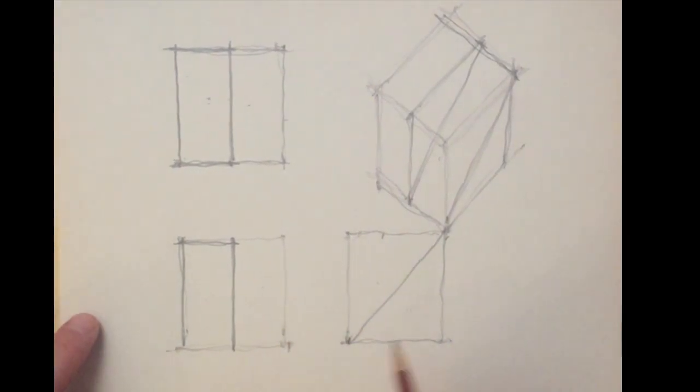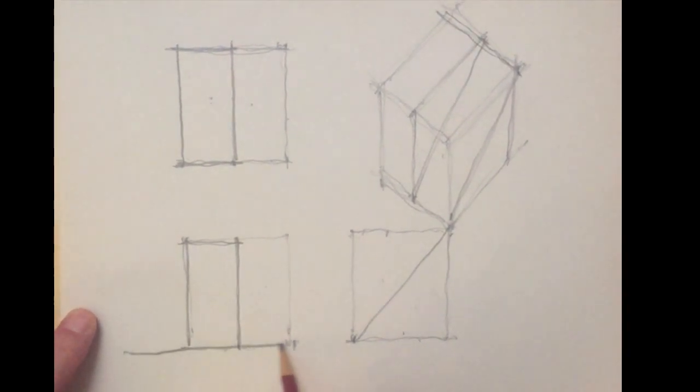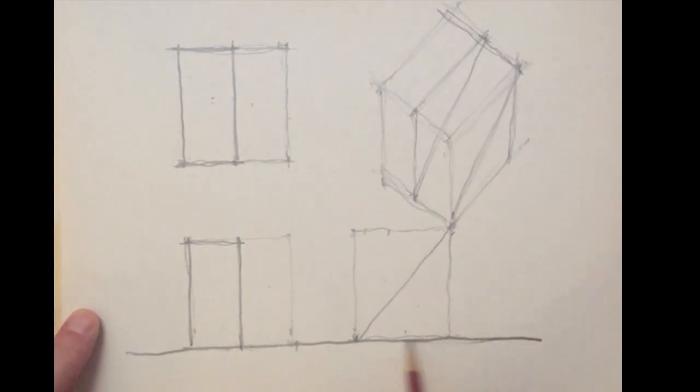On the ground, we have 2 images that are on the ground plane, resting on the ground. So I always give those a nice dark base that represents the ground.